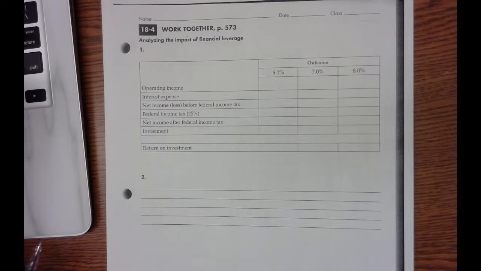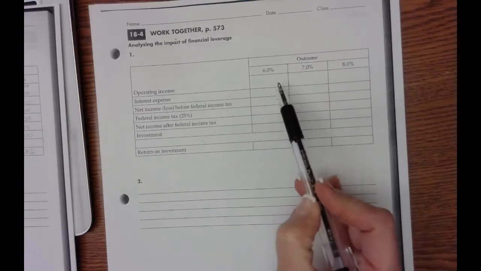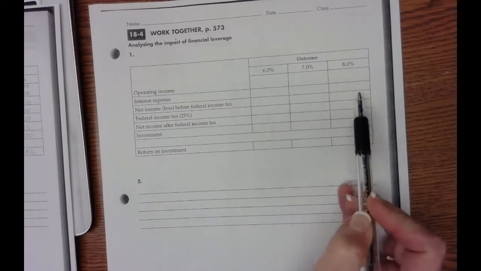The renovation should enable the business to serve more customers. Complete the form to evaluate the effect of financial leverage on the proposed renovation. Evaluate the earnings potential from the project, assuming that operating income will increase by 6%, 7%, or 8% of the project cost. So here we have our 6, 7, and 8%.